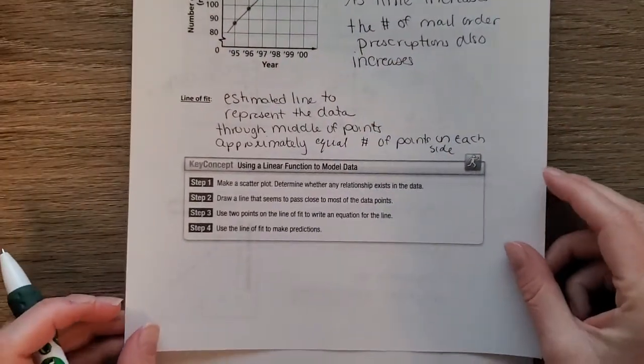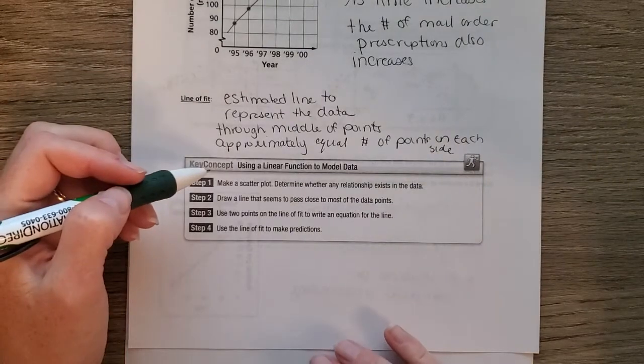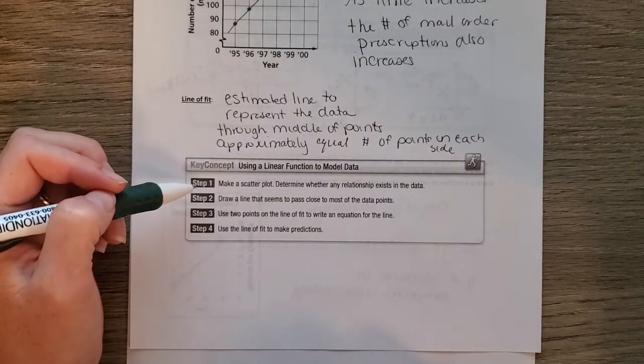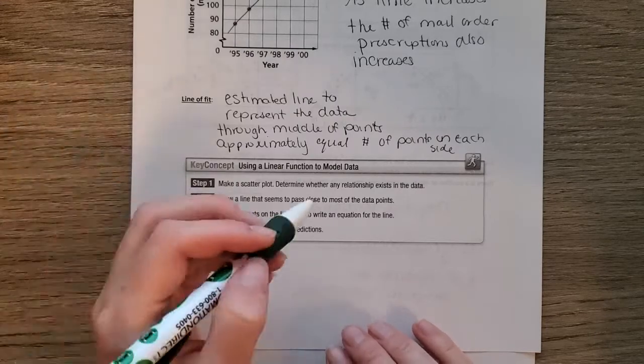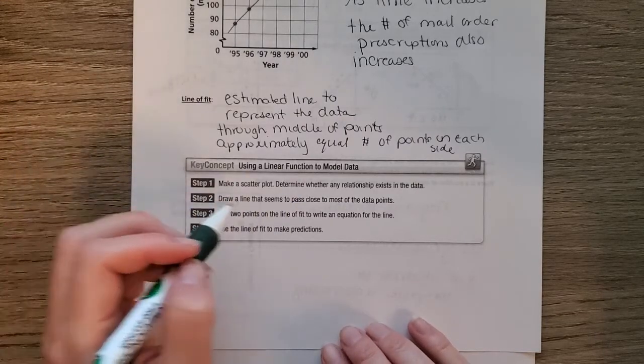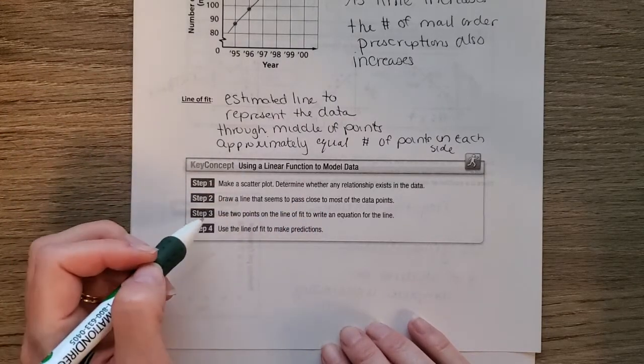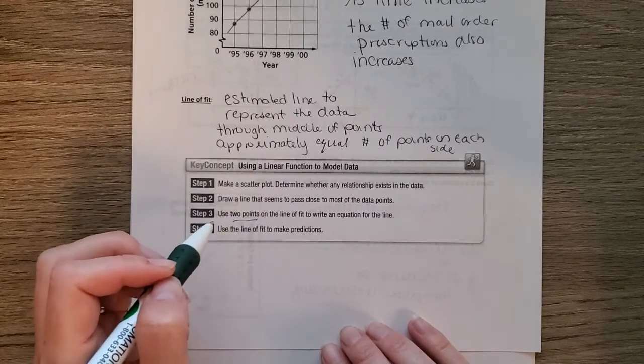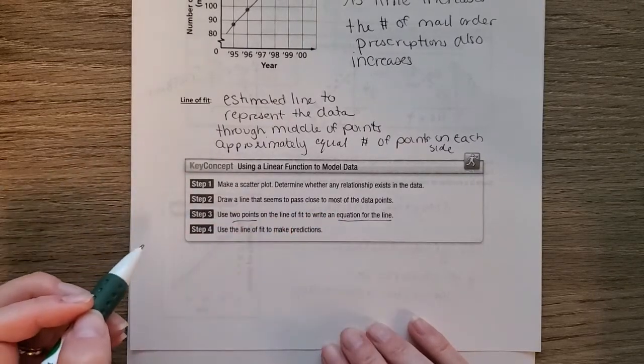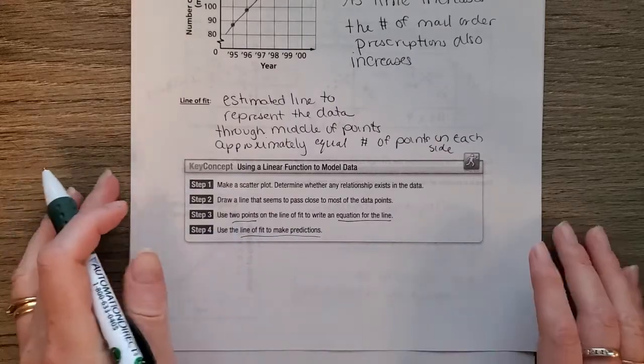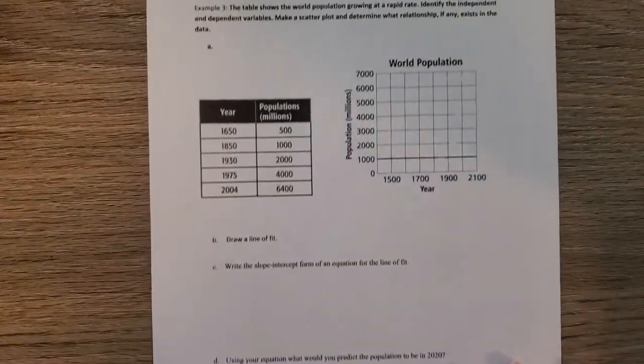Okay. So using a linear function to model data. Step 1, you make a scatter plot to determine if there's any relationship. Step 2, draw the line of fit. Step 3, use 2 points on the line to write the equation for the line, and then use the line of fit to make predictions. So that's what we're going to be doing on the next 2 problems.